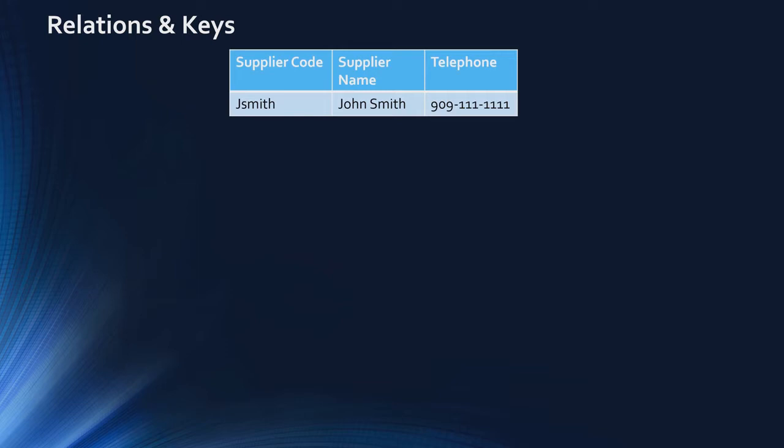So for example, our supplier, J. Smith, we want to enter his telephone number, his address, his warehouse address, his name only one time. So what we do is we create a supplier table, we create a code, whether this code can be his telephone number, or a short form of his name, and we call it J. Smith in this case. This code that we decided to use in our table and then reuse in other tables is what we call in the database the primary key. So the primary key of the supplier table is the supplier code.